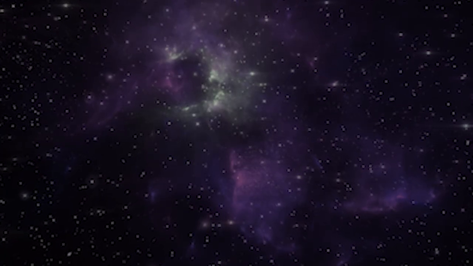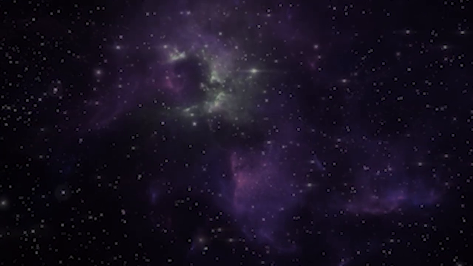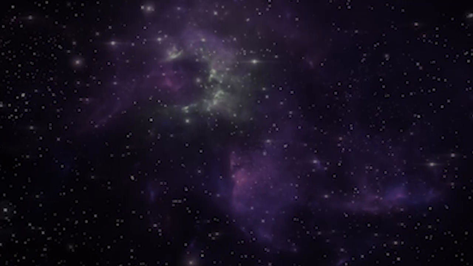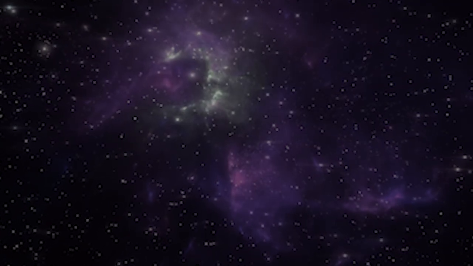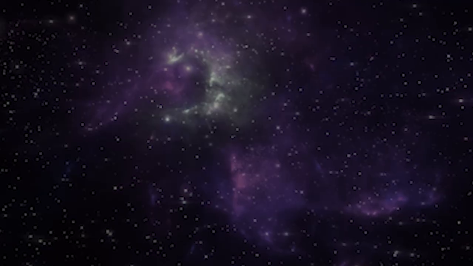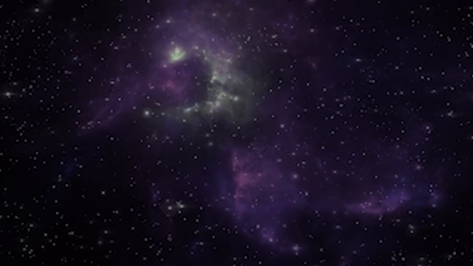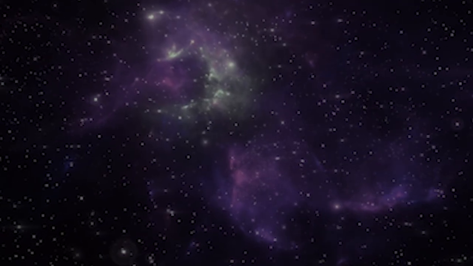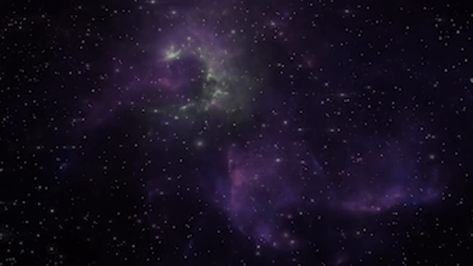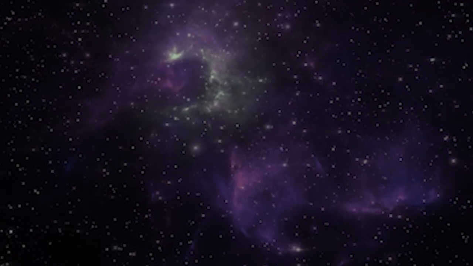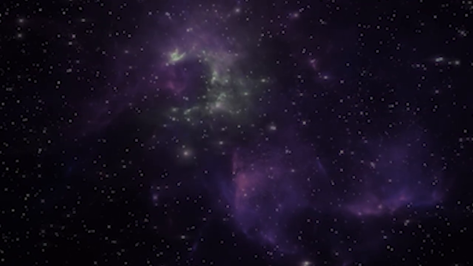The Sun's diameter is about 1.4 million kilometers. More than 1 million Earths could fit inside the Sun. Despite this size, the Sun is considered average compared to many other stars. Some stars are much larger, others are much smaller.